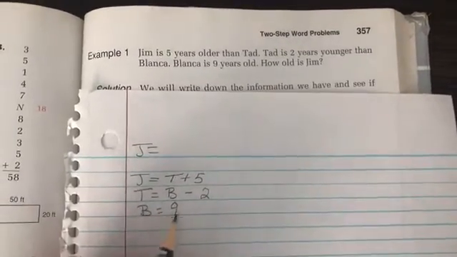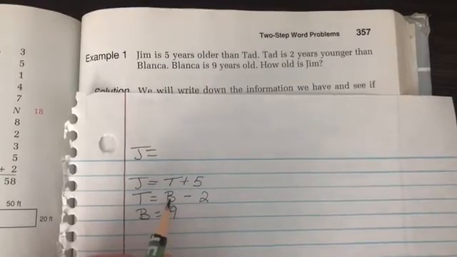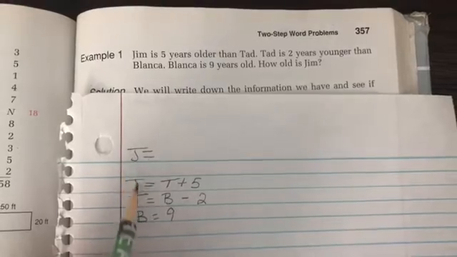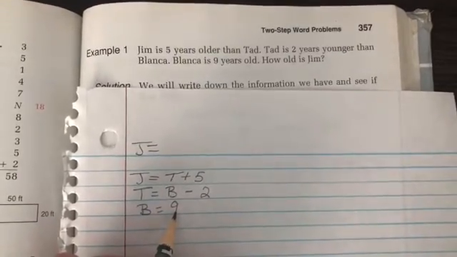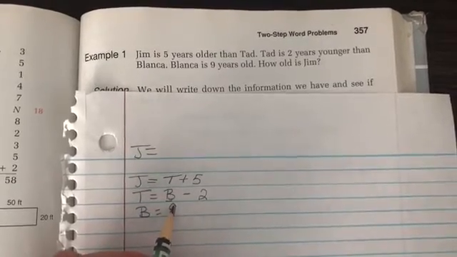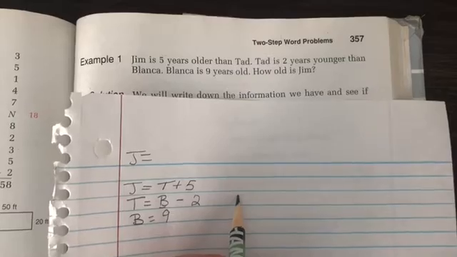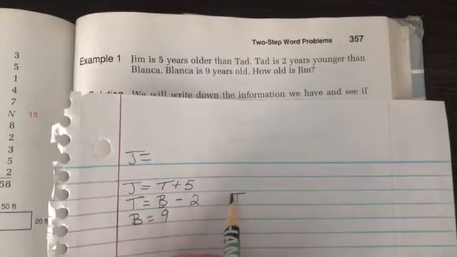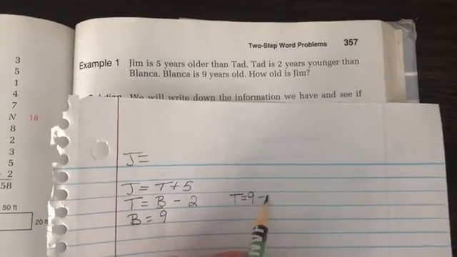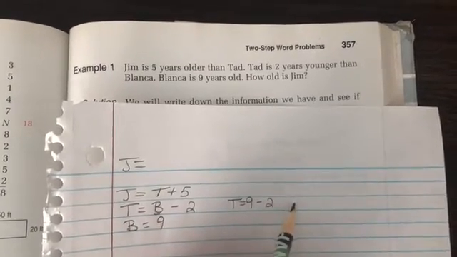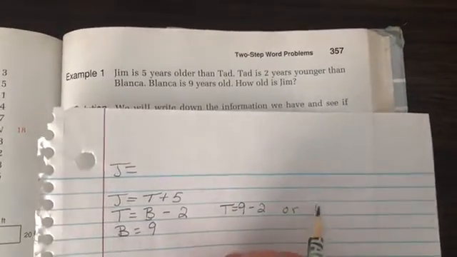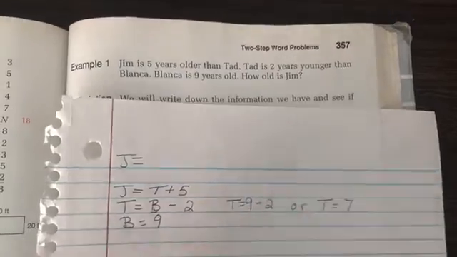Now I can take the information that I've been given here and substitute it in for the different letters that I have up here, hopefully helping us find Jim's age. So I'm going to take the fact that Blanca is 9 years old and fill that letter in here. I'm going to replace the letter B up here with my number 9. I'm going to rewrite it over here to make it a little bit easier to see. So Tad is Blanca, and she's 9 years old, so 9 minus 2. And so what is 9 minus 2? It's right, 7. Tad is 7 years old.